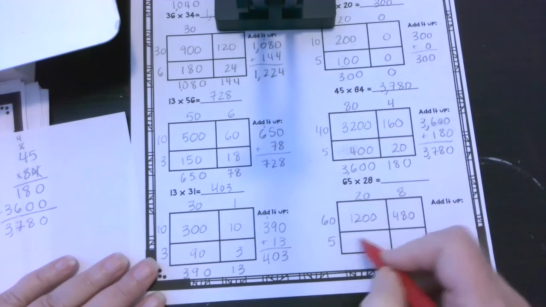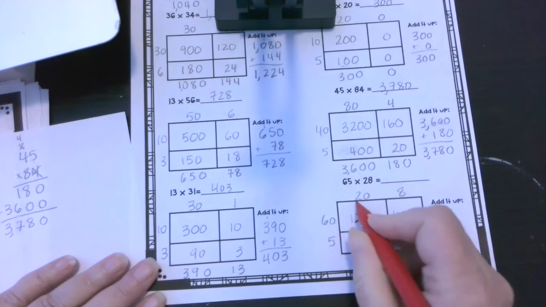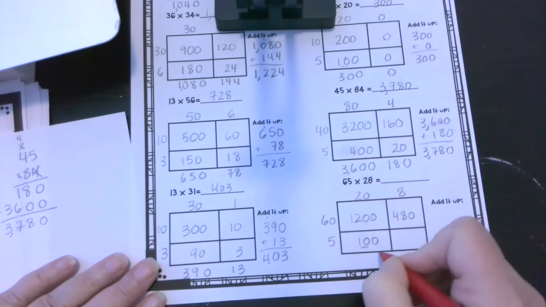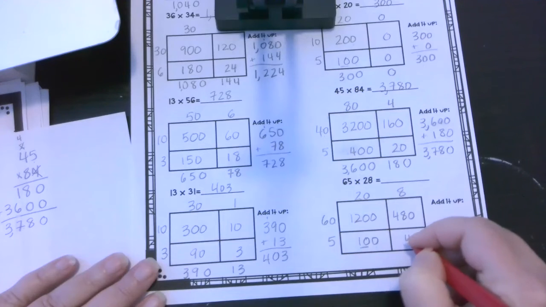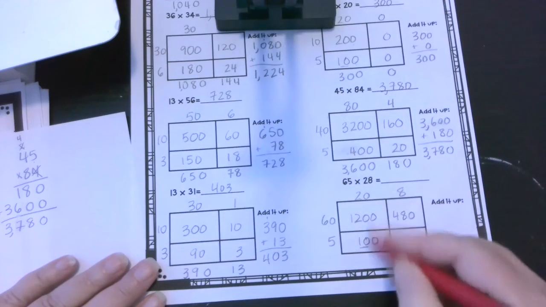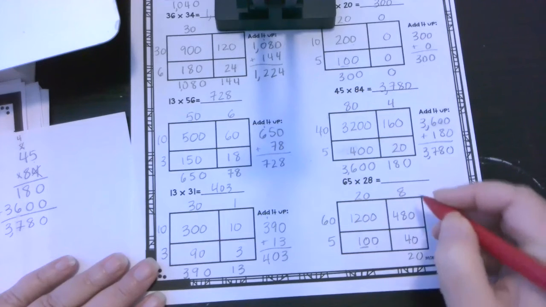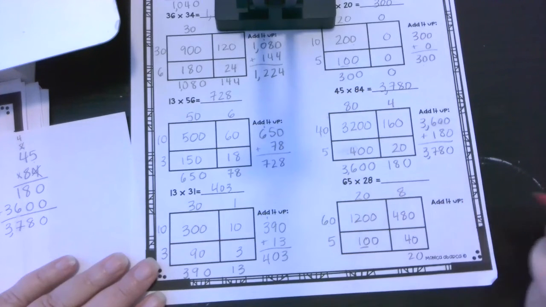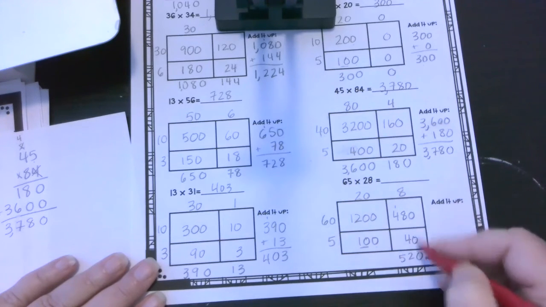Now I'm going to multiply here. 5 times 20 I know is 100. 5 times 2 is 10. 1 zero, add it on. And then 5 times 8 I know is 40. And then I'm going to add. 0 plus 0 is 0. 4 plus 8 is 12. Put down my 2, carry my 1. Where am I? There we go. And that is 0, 12.